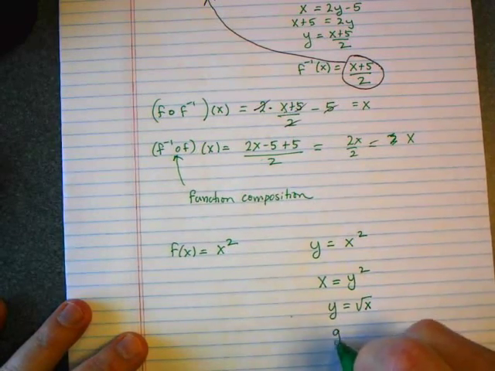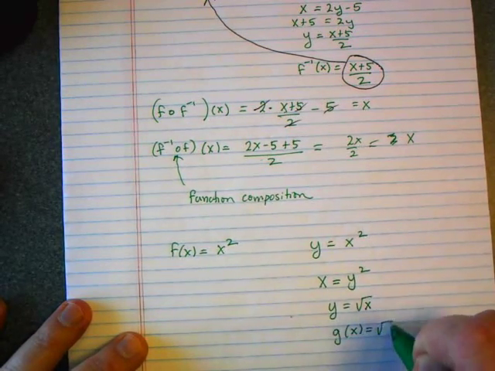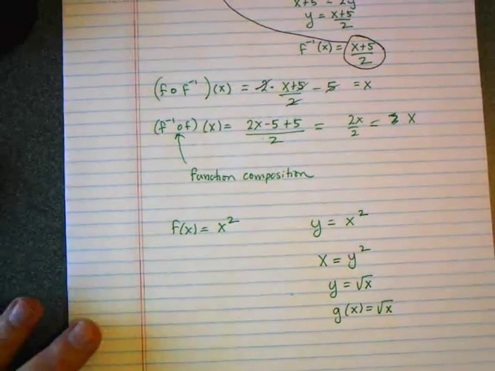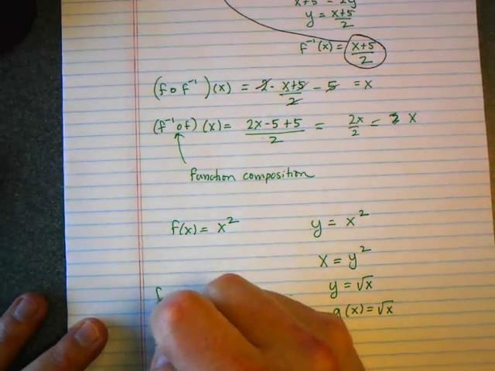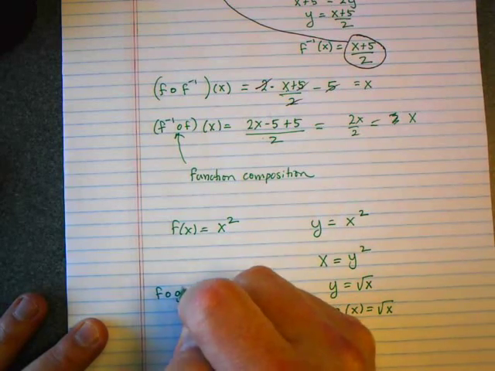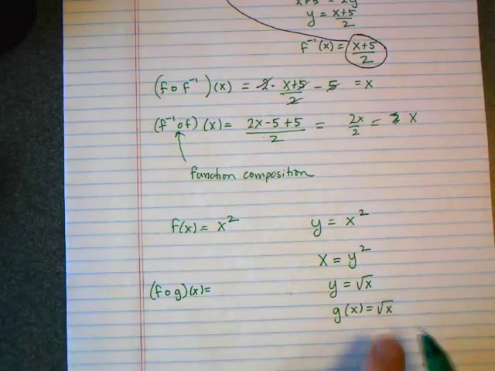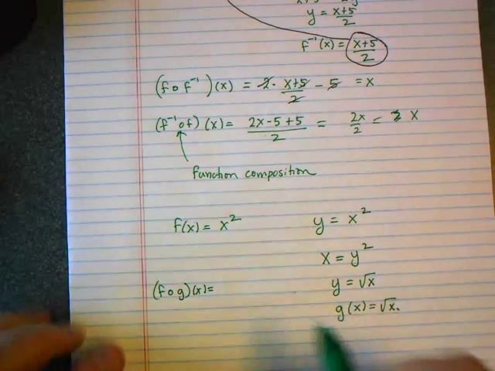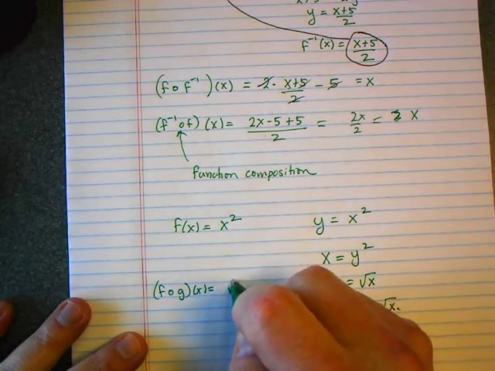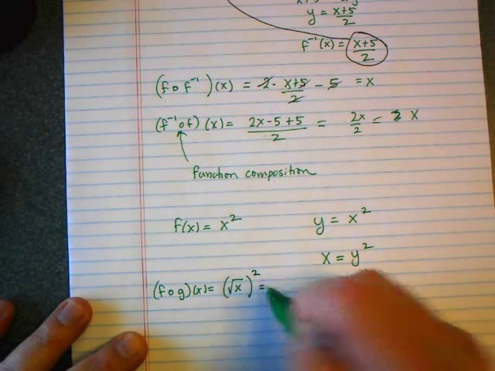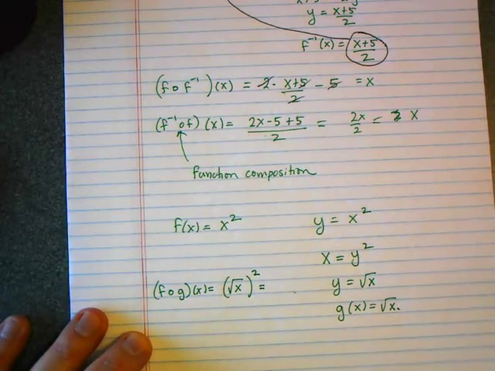So I'm going to call this g equals square root of x. So if I do f composed with g of x, I would take this square root, I would plug it in there, I would have the square root of x, and then I would square it. That's just x. Okay?